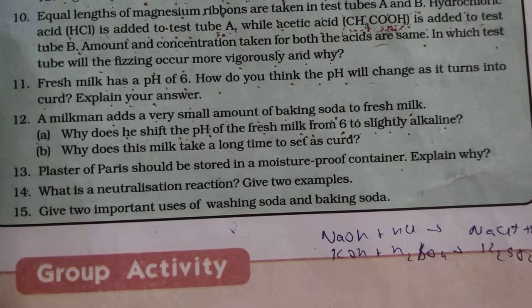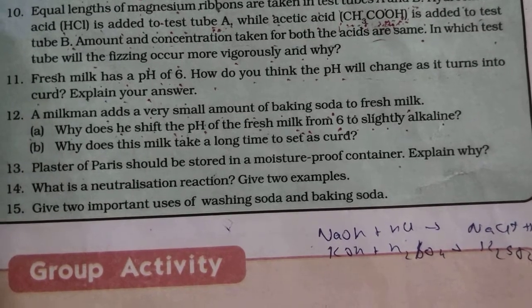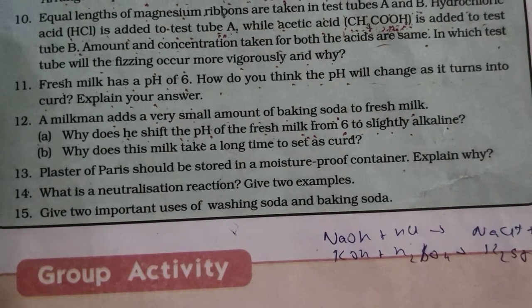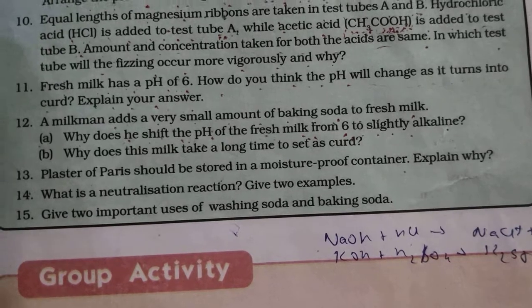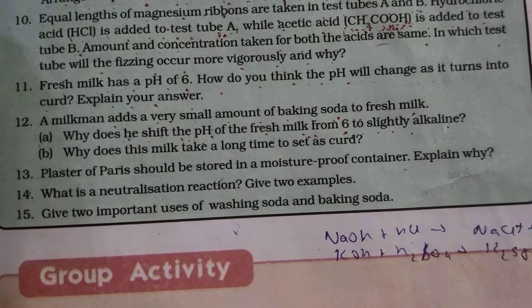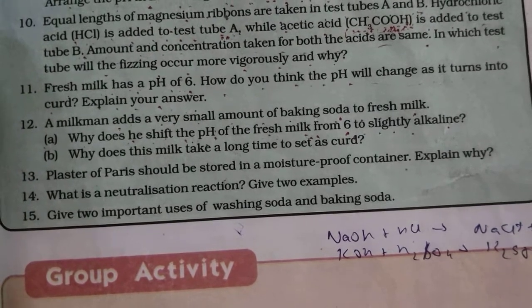So we know that to convert the fresh milk into curd it takes some time, but if the milkman increases the pH by adding baking soda, then it will take more time for the milk to convert into curd. That is why he increased the pH of the fresh milk.